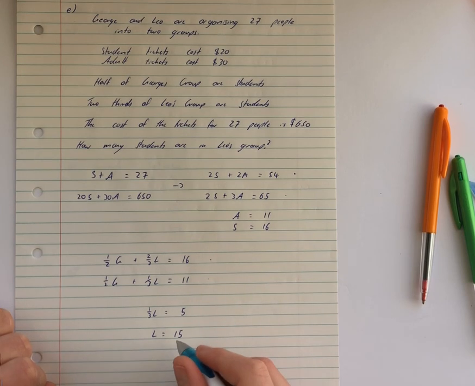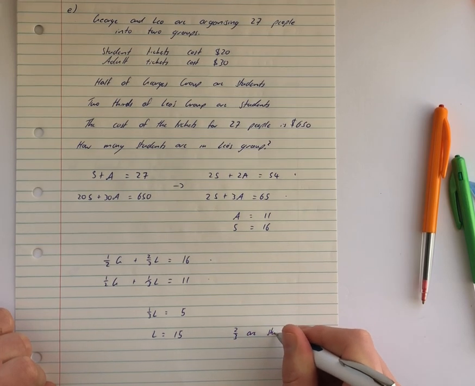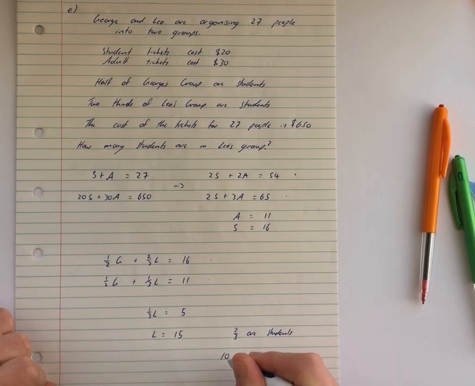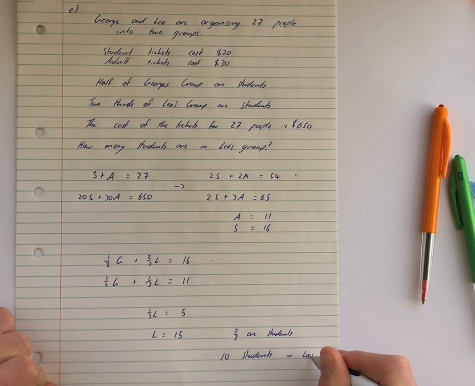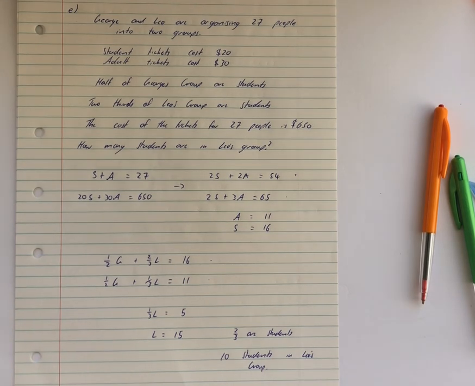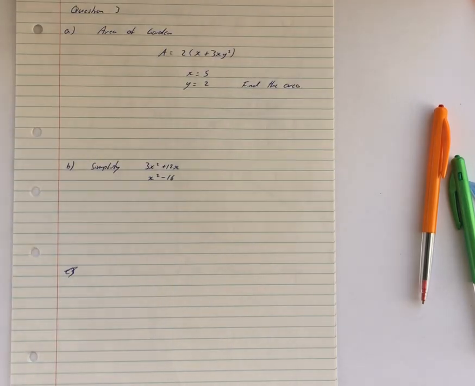But 2/3 of his group are students, so there's 10 students in Leo's group. That's a pretty complicated simultaneous equation problem, right? You're looking at doing two simultaneous equations. You're going to want to rewind and follow that one through again if you didn't quite understand it. Okay, we're on to question 3.